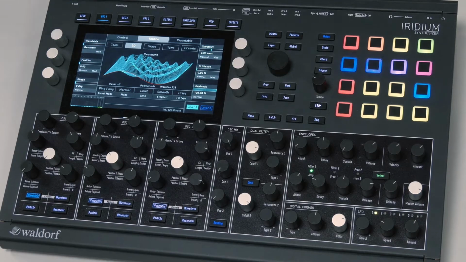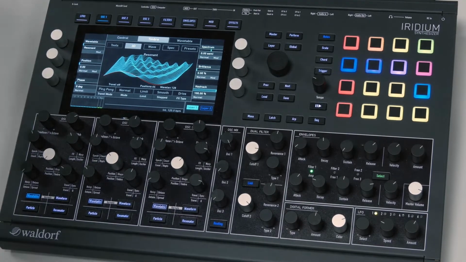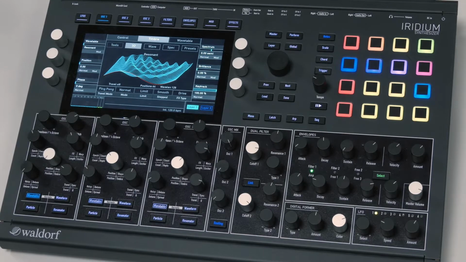Well, welcome back to another week of this instrument. This is the last week of this instrument, so I'm going to be going through, reminding you of some of the architecture as I jump into a couple of the modes that we didn't look at last week.